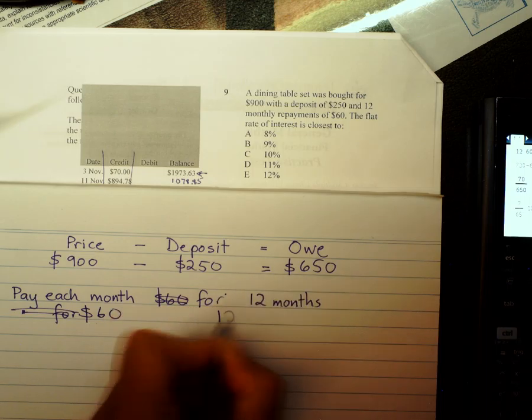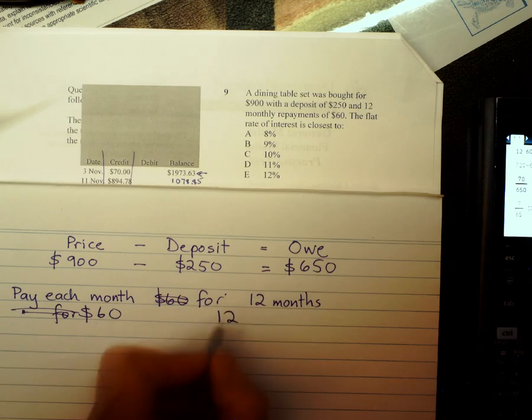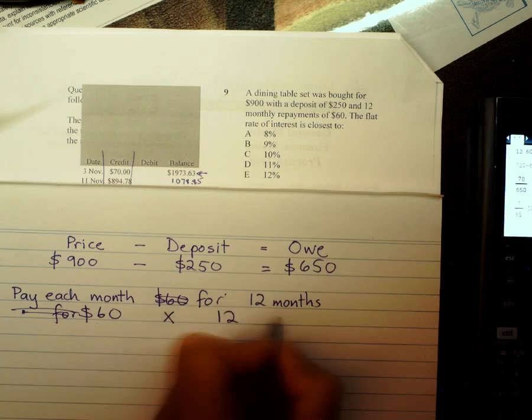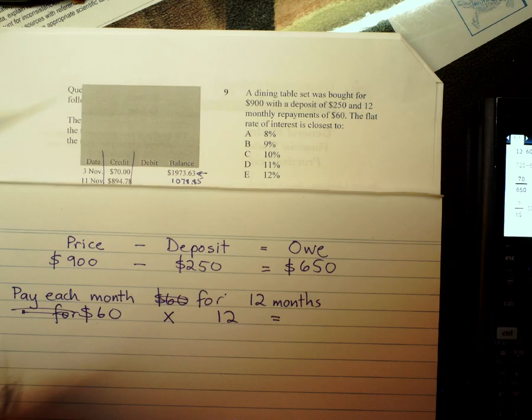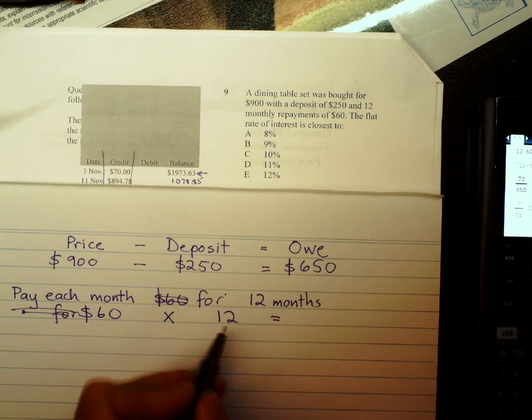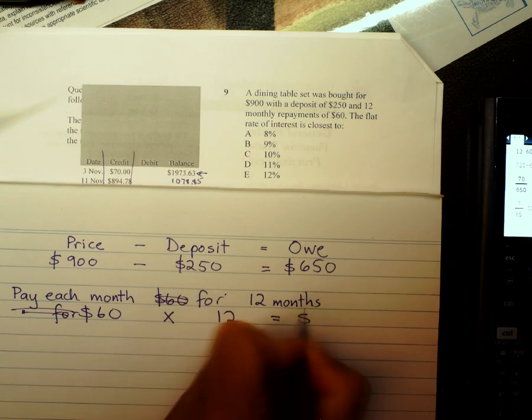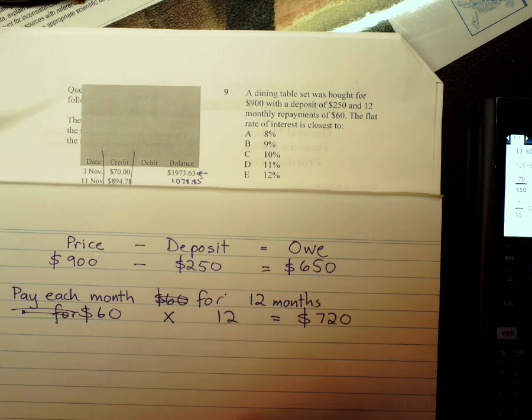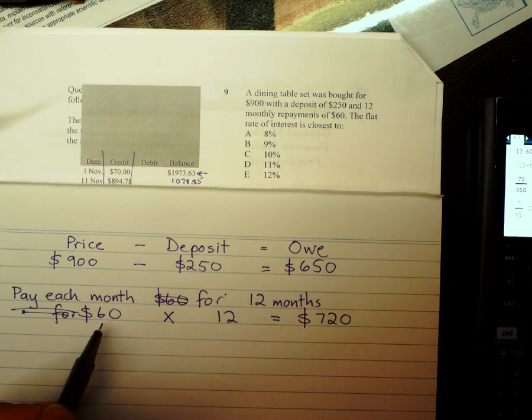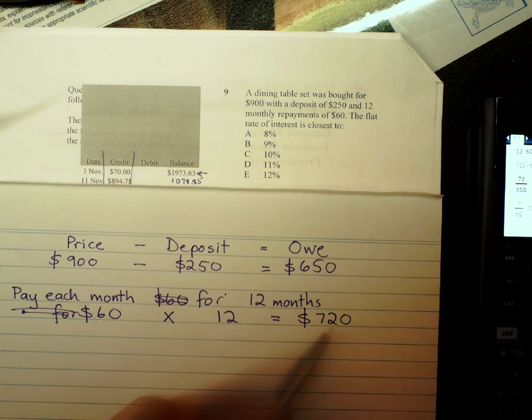So $60 per month for 12 months gives me how much money I have to pay altogether. $60 times 12 gives me $720. So every month I had to pay $60. 60 times 12, altogether I have to pay $720.